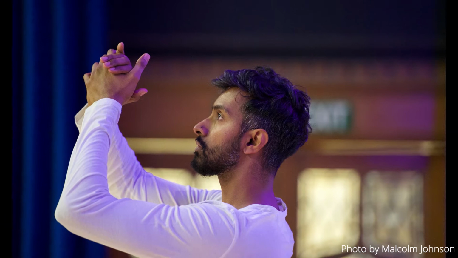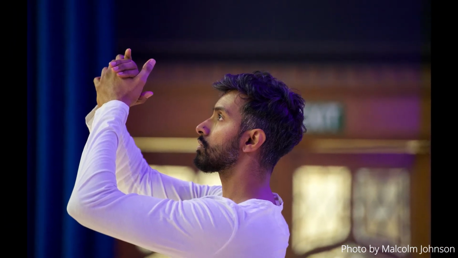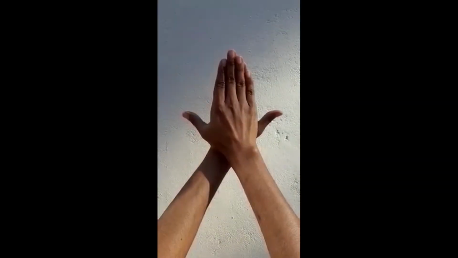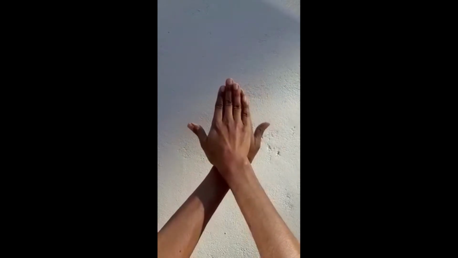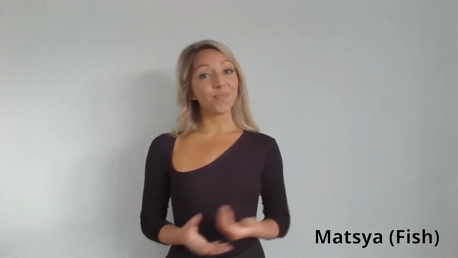Suraj is going to show an animal with both hands, so it's a double-handed mudra. Can you guess which animal he is trying to portray? Suraj was portraying the Matsya, which is a fish. So let's try this fish mudra for ourselves.